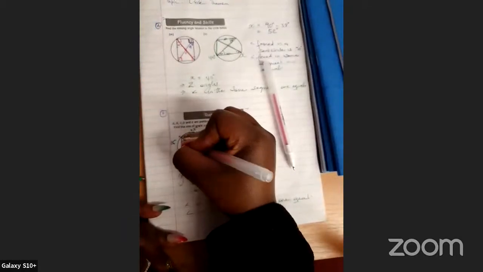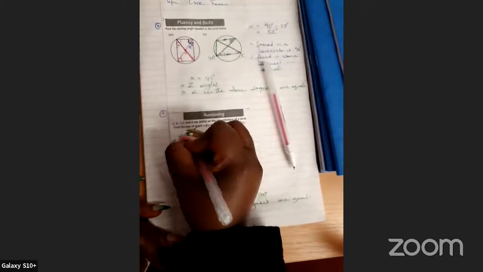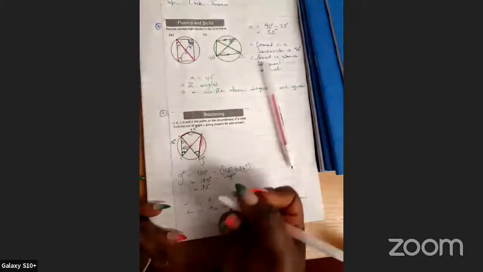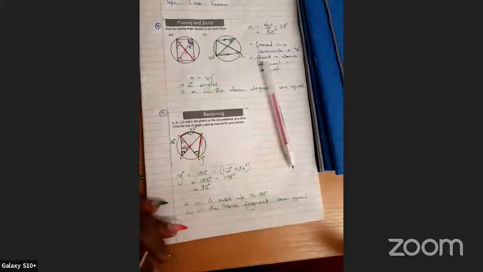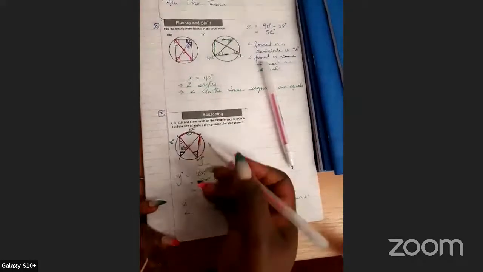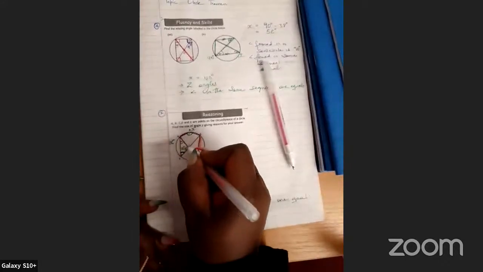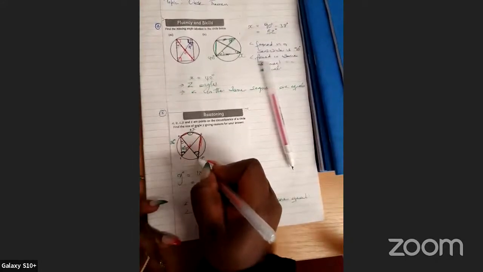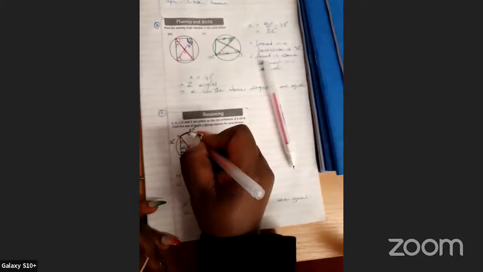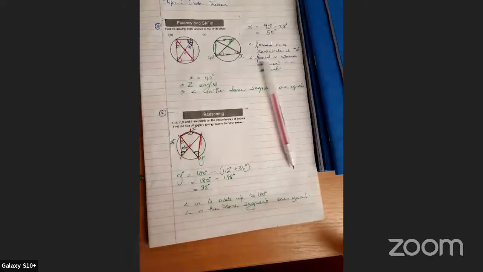All right, so this diagram here, let's see what we can pick up from it. What type of diagram do we see? The point D touching the circumference, the point C touching the circumference, that's 2 points, the point B touching the circumference, 3 points, and the point A touching the circumference. What type of diagram are we seeing there?